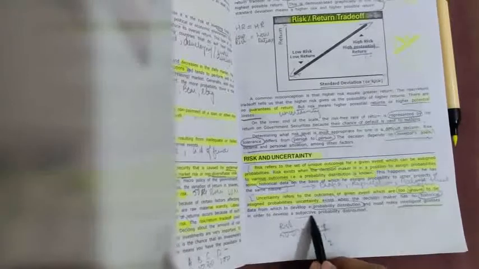Now you need to generate a probability distribution to see what will be the return, but you do not have any historical data, so you will not be sure about anything. In this case, you need to make an intelligent guess. You need to be very smart in order to develop a subjective probability distribution.